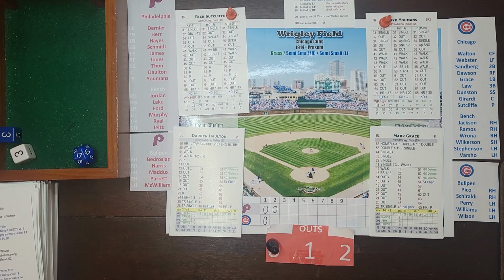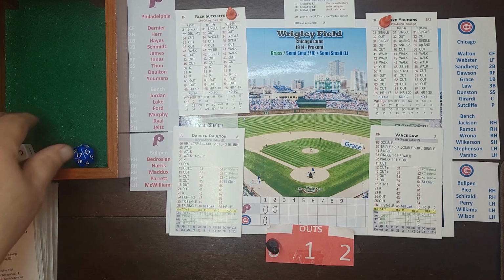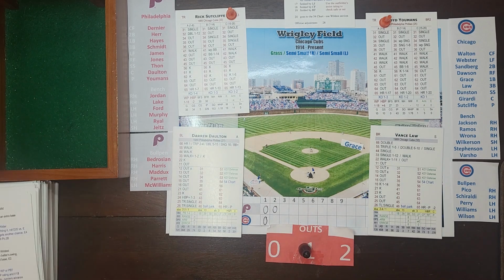33 for Grace. That's a solid single for Mark Grace. He gets the first hit of the game for the Cubbies. He's aboard with a 1-out single. And infield now looking to turn 2. And that'll bring up Vance Law.